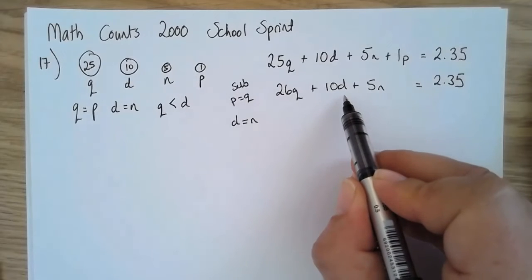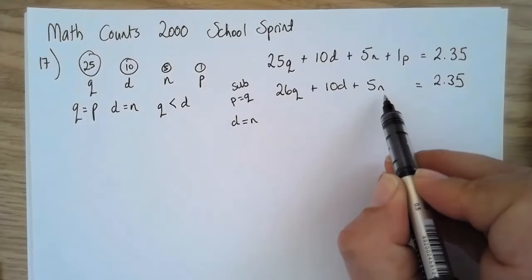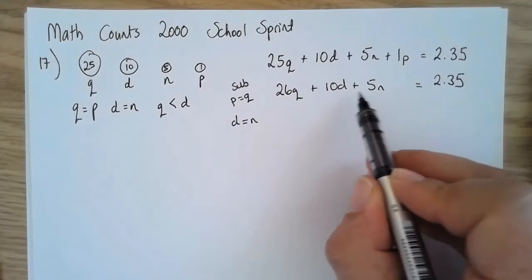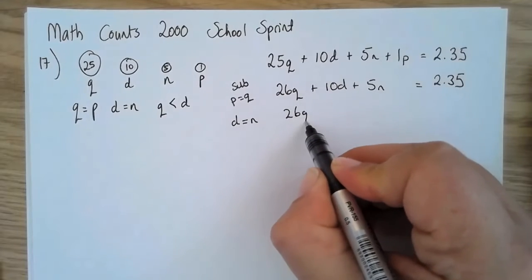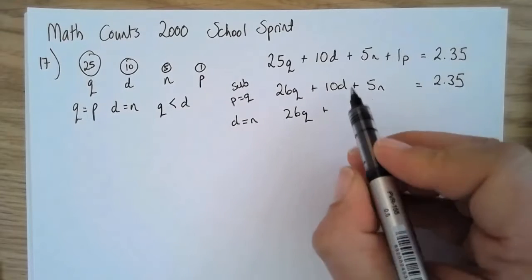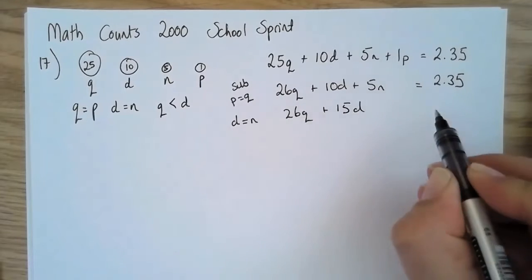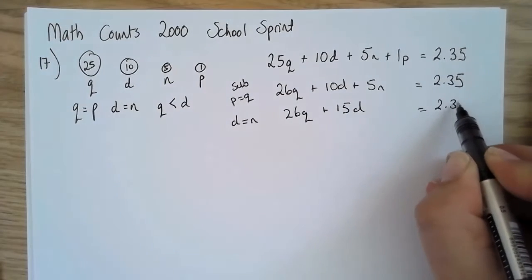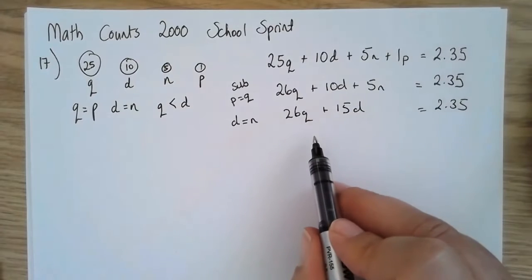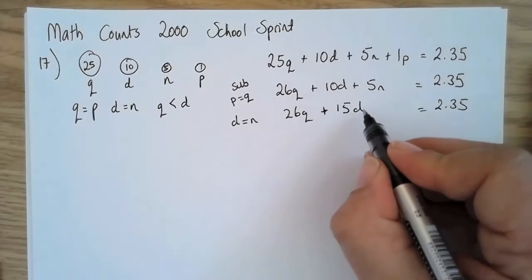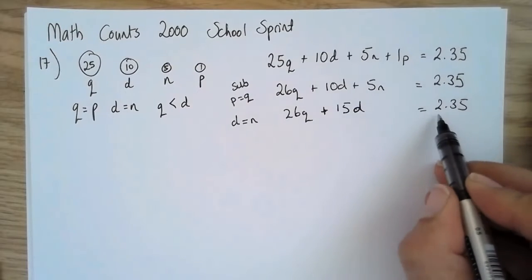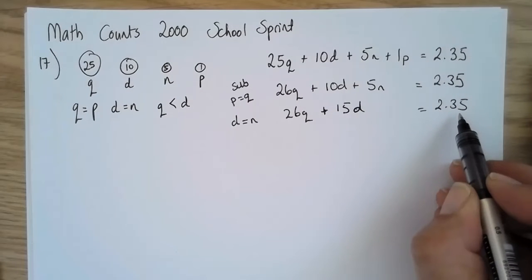So I'm going to replace the N here with a D. This would still stick at 26Q, but then we're looking at 15D just here. So 26Q plus 15D, quarters and dimes, equals 235.